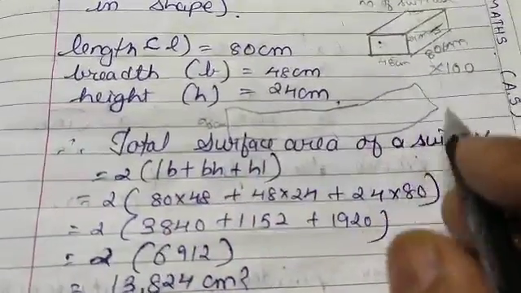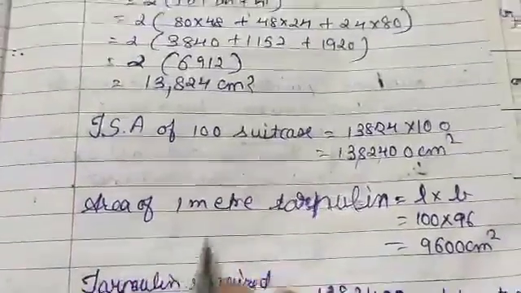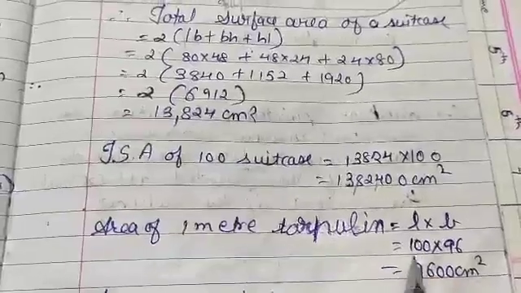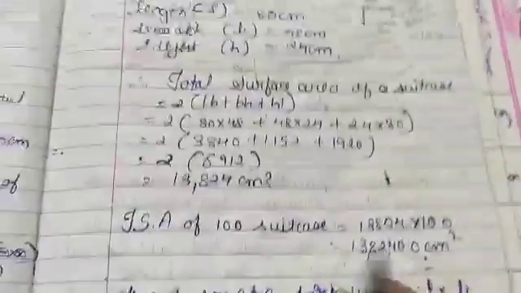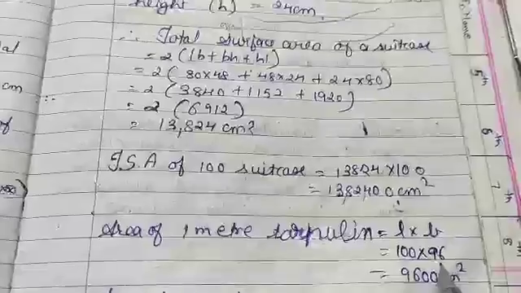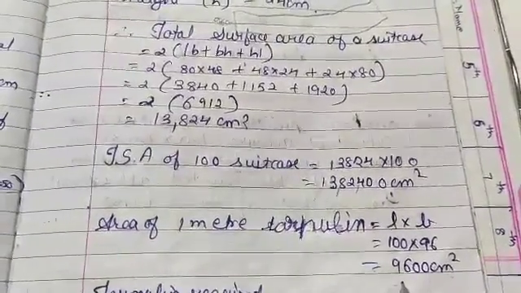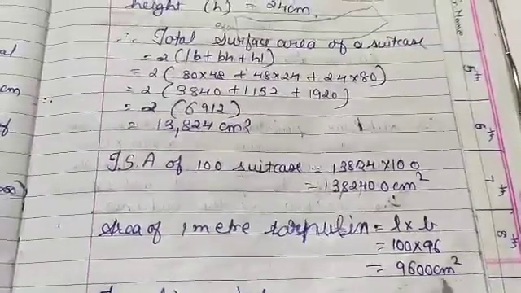See, this is one kind of a long tarpaulin. Area of 1 meter tarpaulin: 1 meter length I considered, I converted into centimeter, that is 100, and the breadth which is given is 96 centimeter. So I found that the area of one such meter is 9600 centimeter square.